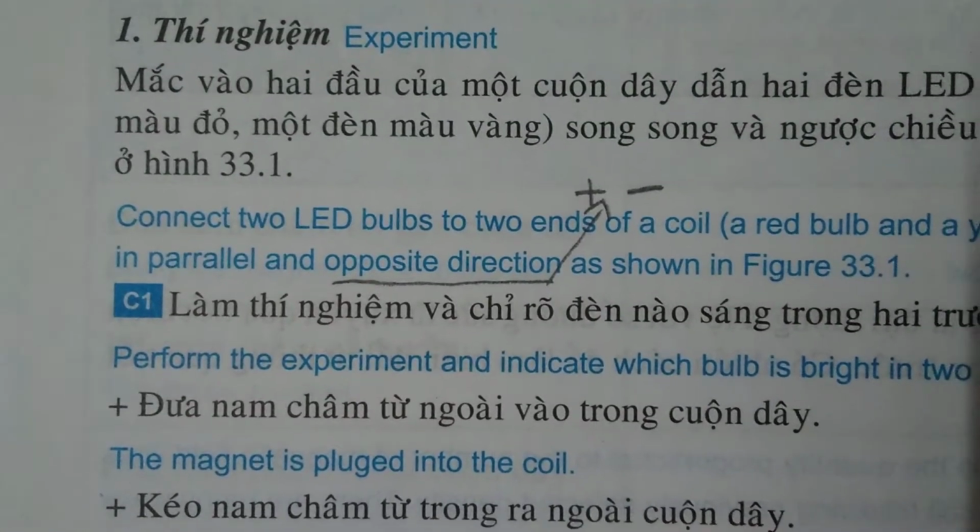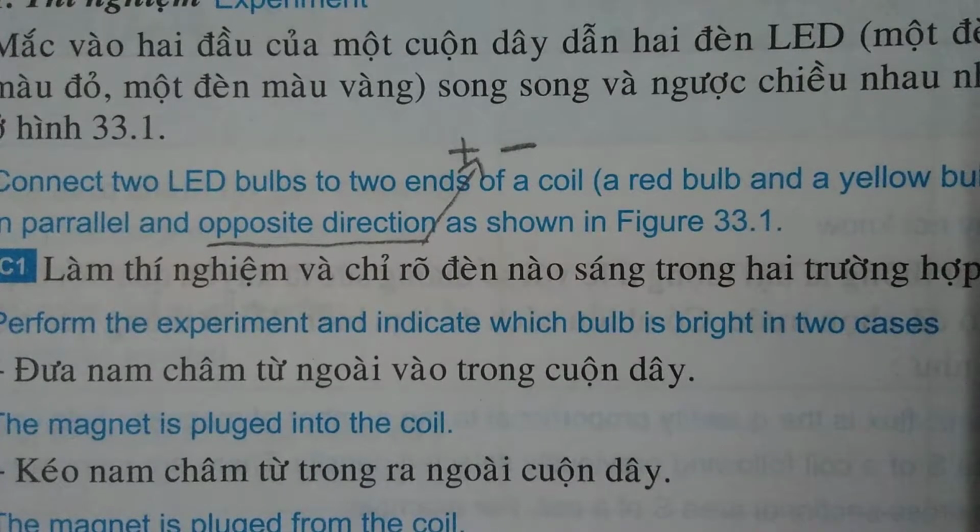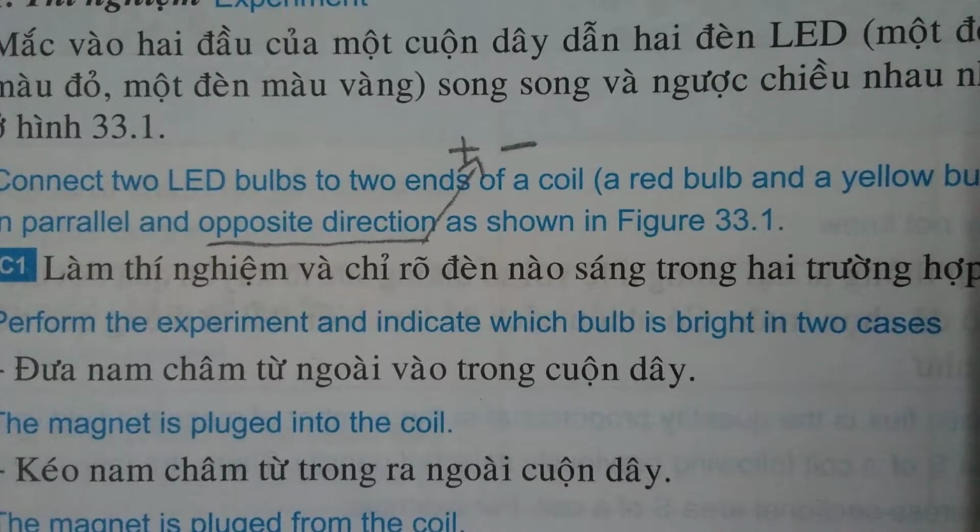Perform the experiment and indicate which bulb is bright in two cases.